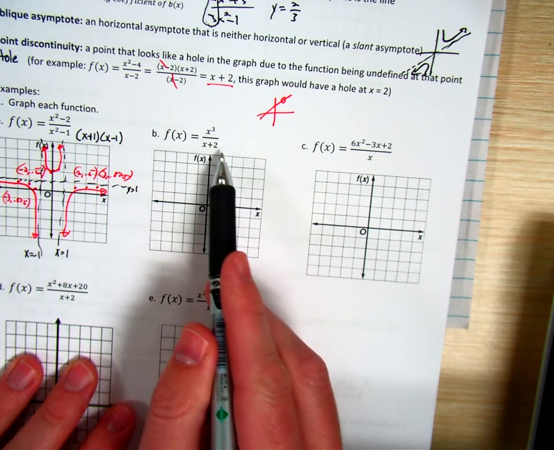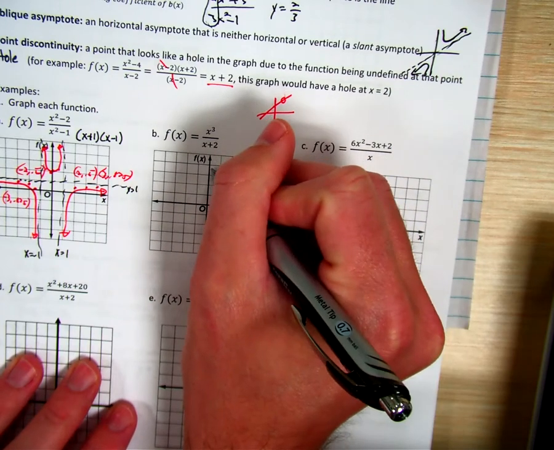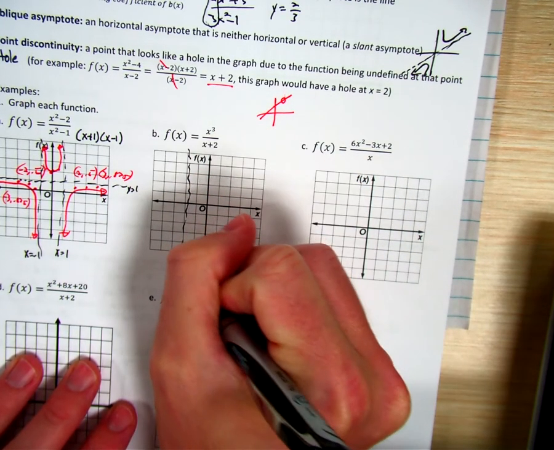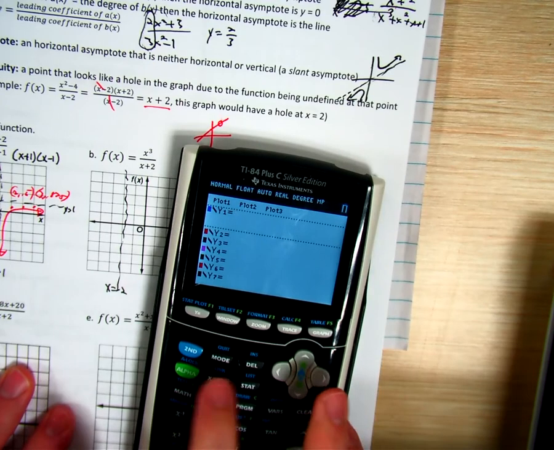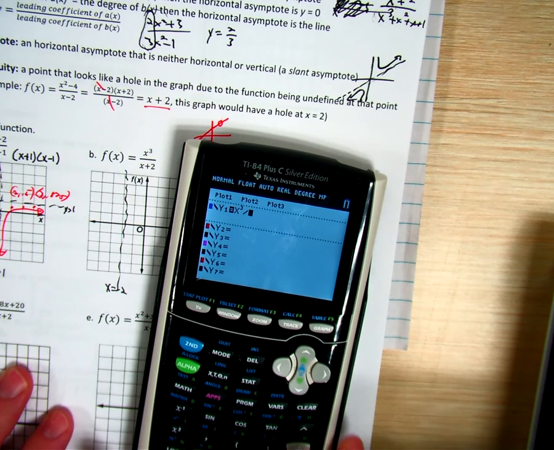The bottom, x plus 2, that means we're going to have a vertical, excuse me, at negative 2. Okay, let's see what we got. X to the third divided by parentheses x plus 2, close them, graph.